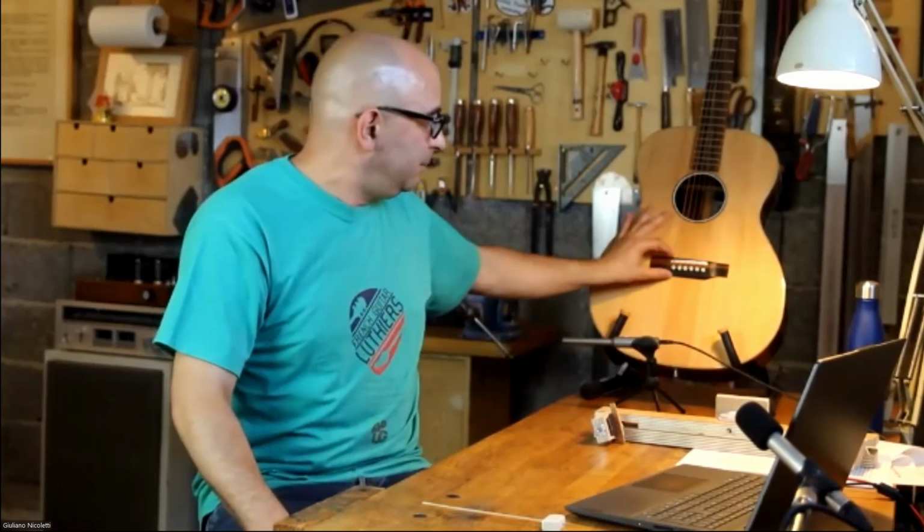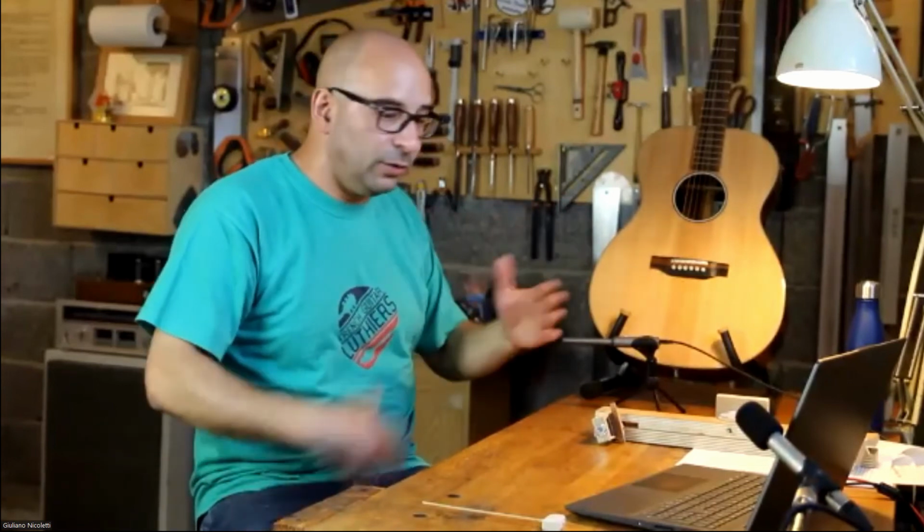Then you can see before gluing the bridge if it's okay or not. And with the back on, all of these stages can be monitored and can build a database that is very useful, of course.